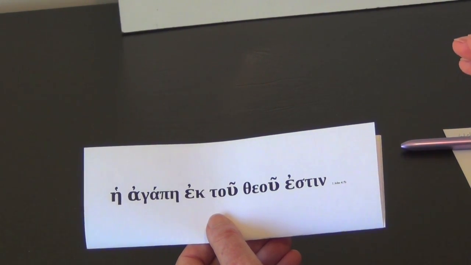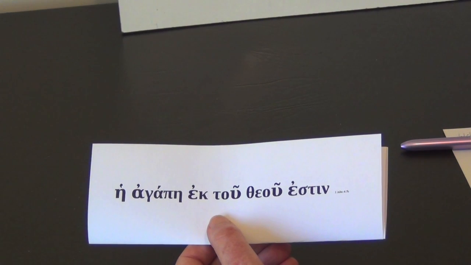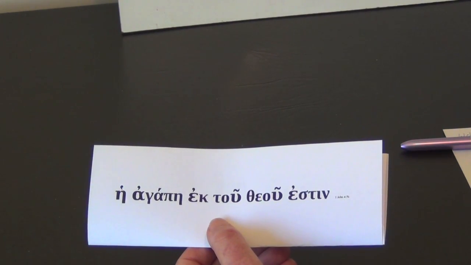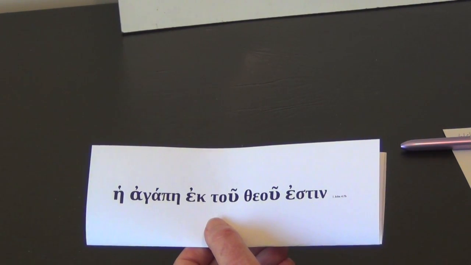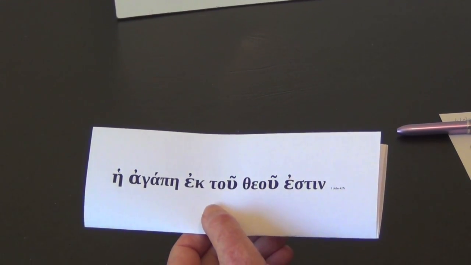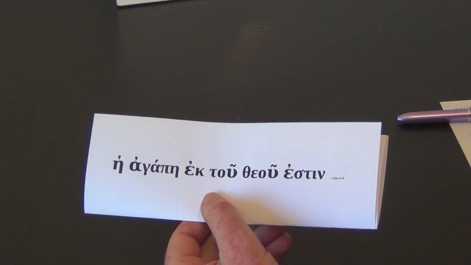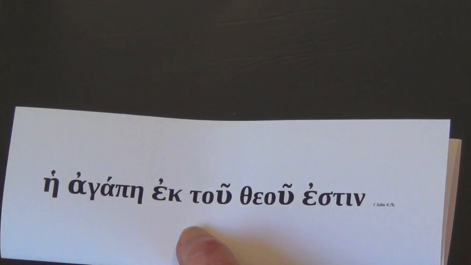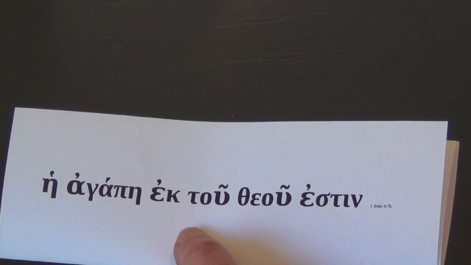Try and learn it so that it's fixed in your memory as pure Greek, with not even any English associated with it, just so that you know in the deepest part of your brain what these Greek words mean, and at the same time the real meaning of these words can seep into your brain and then down into your heart. Love, the thing that we call love, it comes from God.